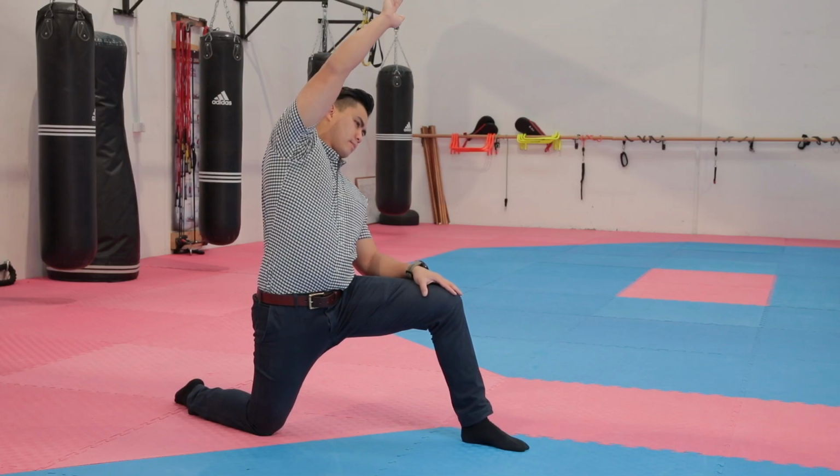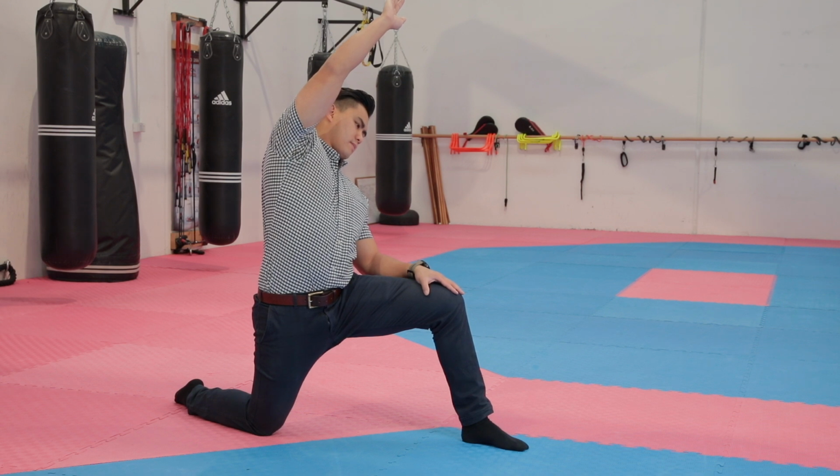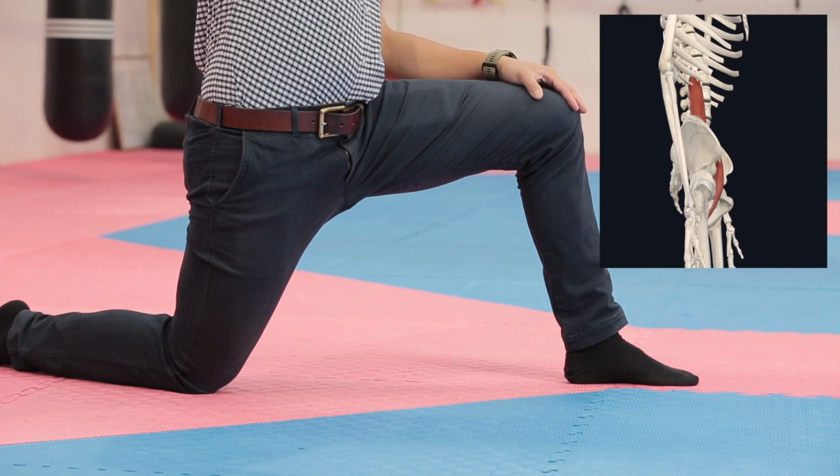The hip flexor stretch. To accentuate this stretch for the hip flexor more, just raise your arm above your head, bend your body over to the opposite side. This will create more of a stretch in the hip flexors.